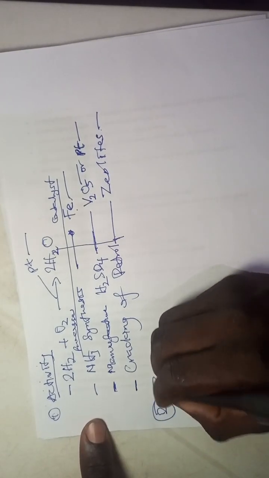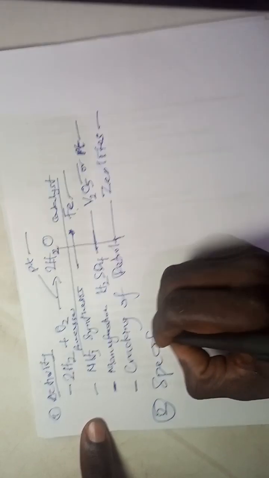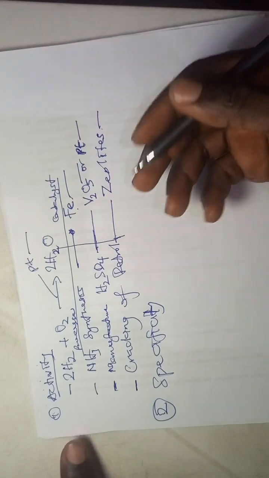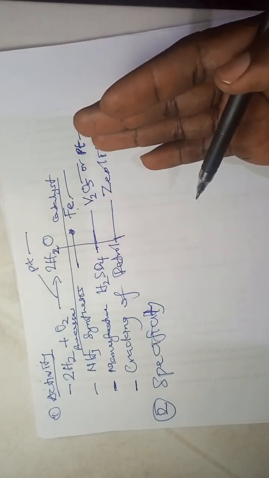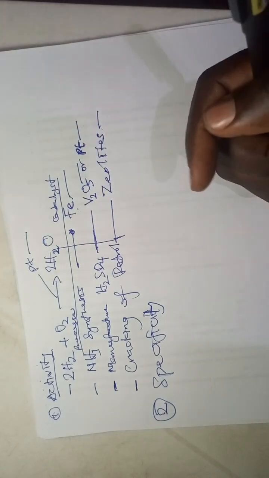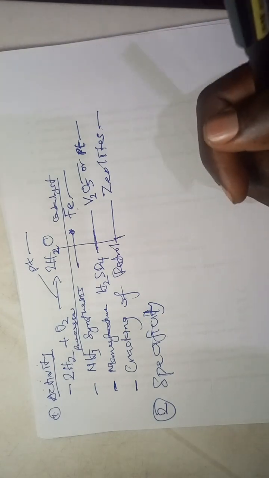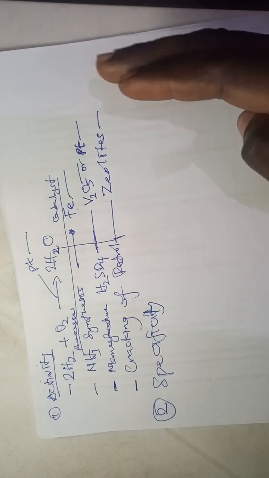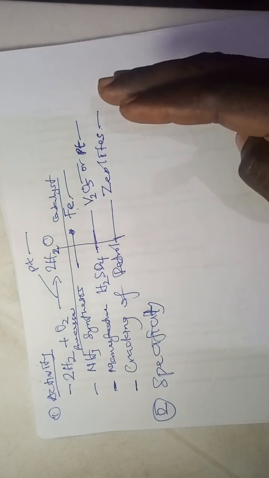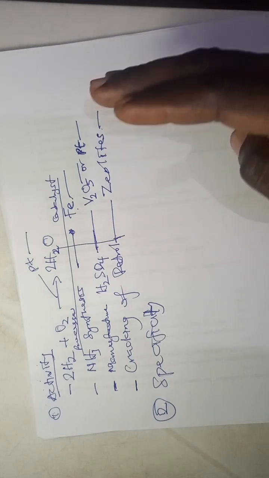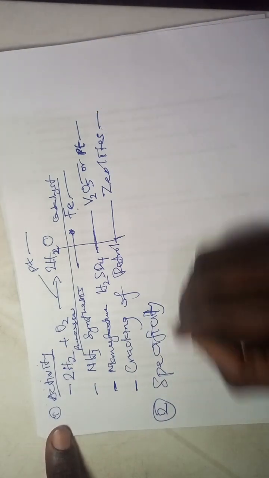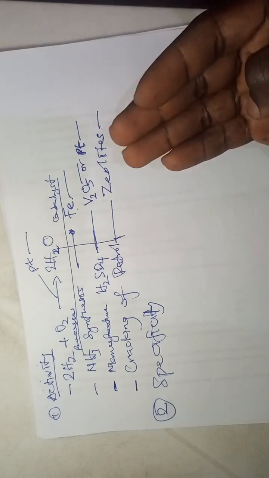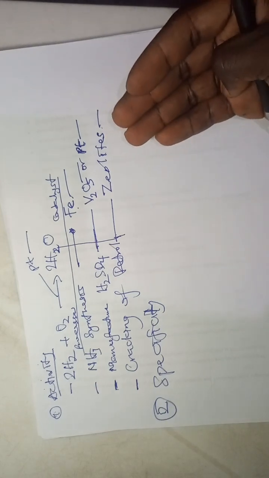The other one is called specificity. It is just an English word, specific. Catalyst is specific. Please understand, activity, specificity, and selectivity are important features of a solid catalyst. So when we talk about specificity, we are talking about a catalyst being specific in reaction.